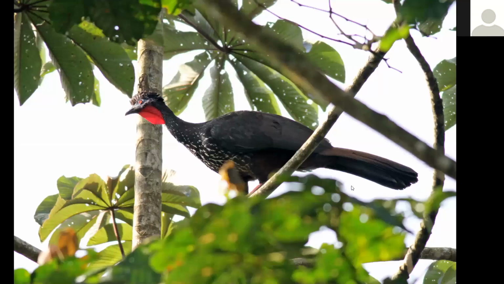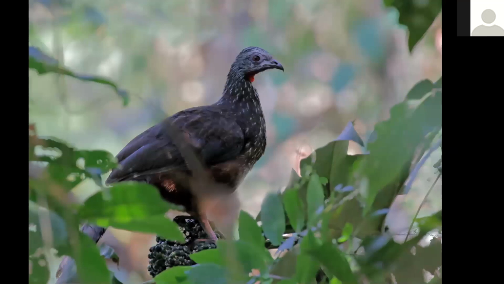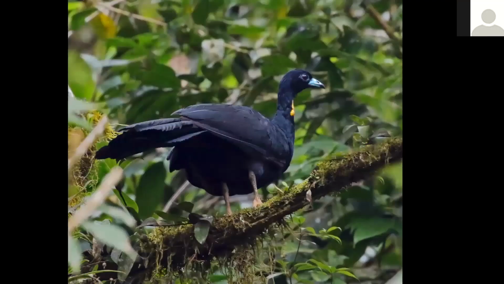Then there is another genus, Penelope. The Penelope genus are the brown guans. This is a crested guan from Costa Rica. There are several of these all the way through the Andes. This is the Andean guan from Peru. This is its own genus. It's a wattled guan, from the slope of the Andes.